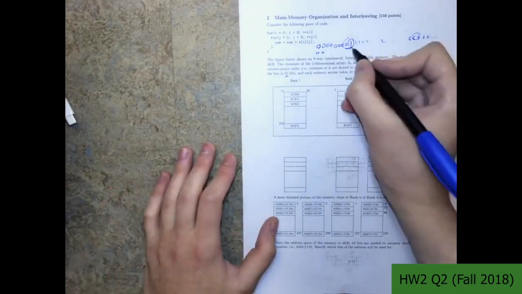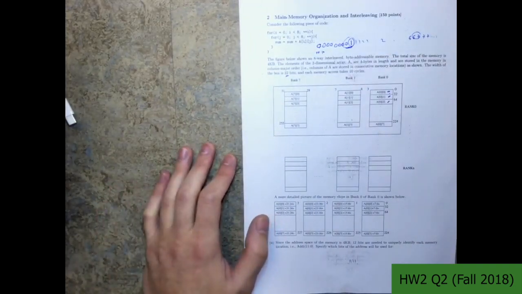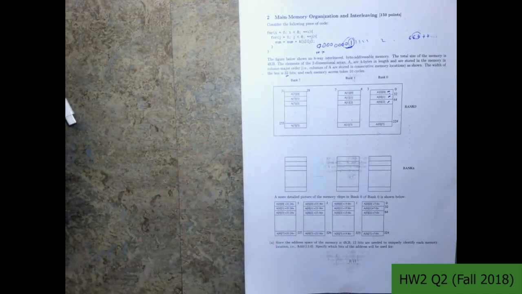But since we have some overlap in latency, we need to subtract the overlap. Here we have 9 cycles of overlap, right? After issuing a request to bank 0, in the next cycle we can issue a request to bank 1, where the request to bank 1 will complete 1 cycle after completing the request to bank 0. So we have only 1 additional cycle.